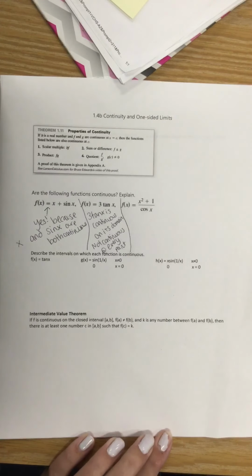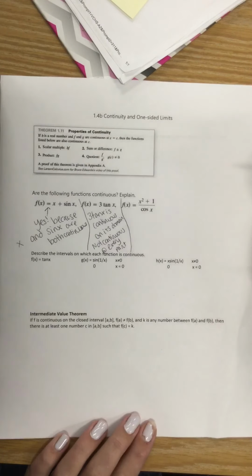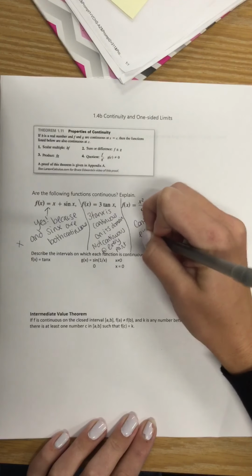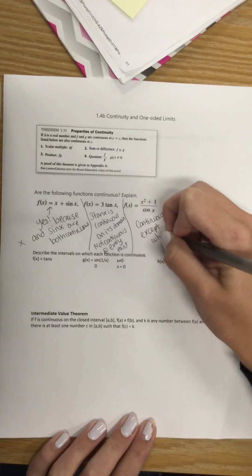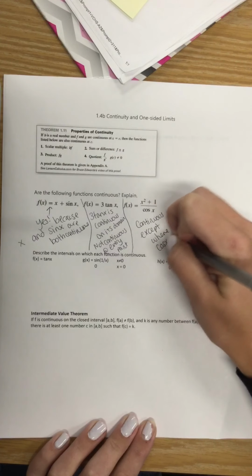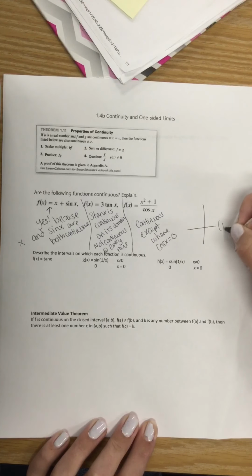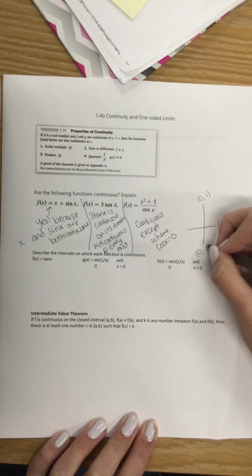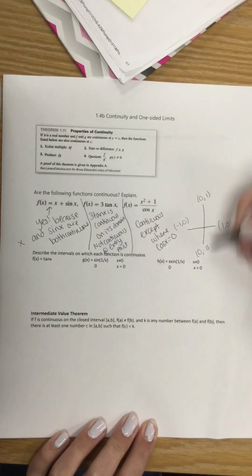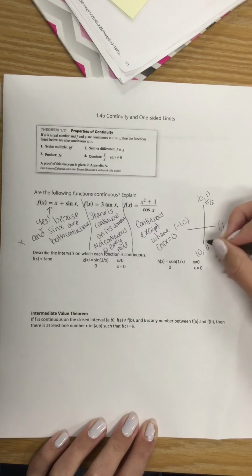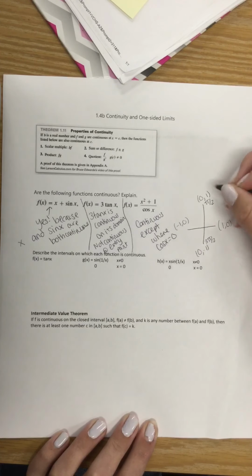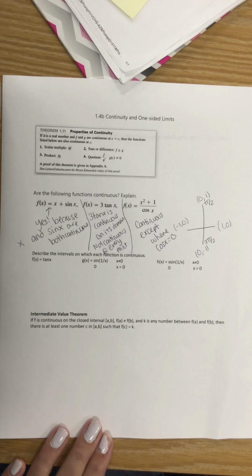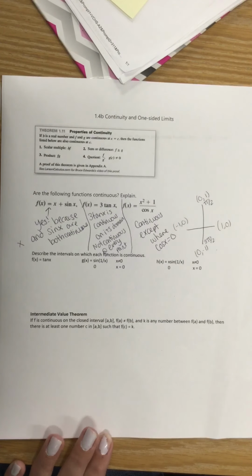x squared plus 1 over cosine of x. So this would be continuous, except where? Where cosine x equals 0. Which, let's think about that. Sine comma cosine, cosine comma sine. Our cosine would be 0 at pi over 2 and at 3 pi over 2, and then, of course, the ends as it goes around the circle. So it would not be continuous at pi over 2 or 3 pi over 2.